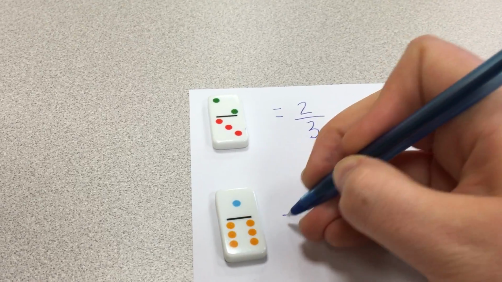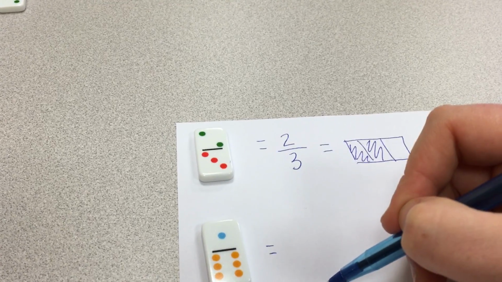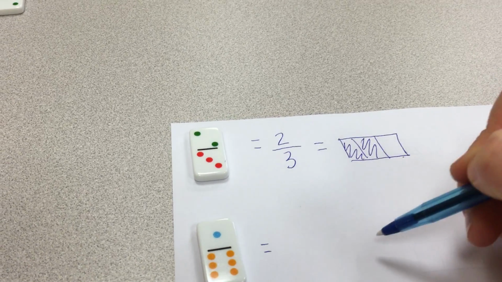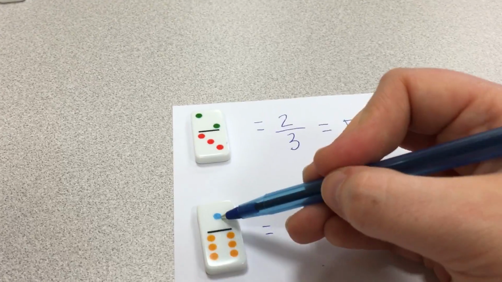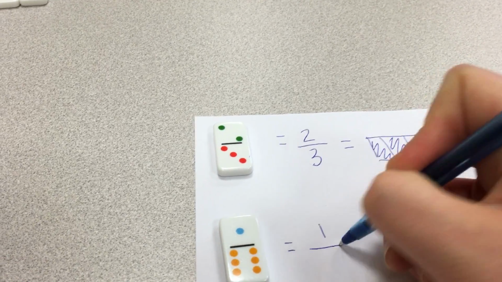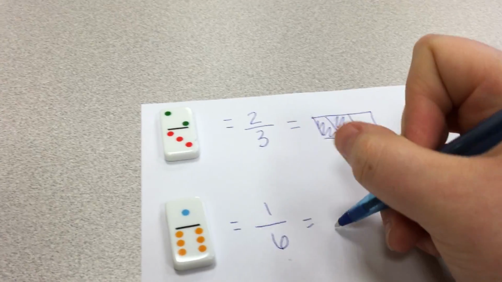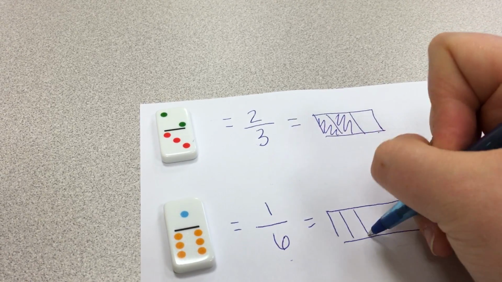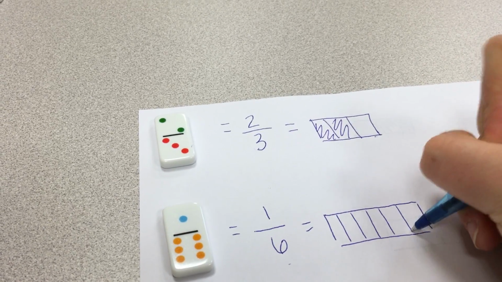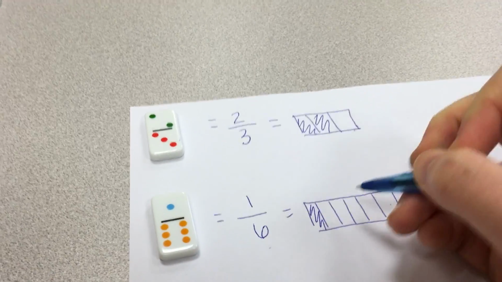I would continue to have the students pick dominoes and show the fraction that they depict, and then also the image that they create, the model. So with this one, we know that there is 1 dot in the numerator and there are 6 dots in the denominator, so this would represent 1/6. The model for this would be out of 6 parts, and we would count 1, 2, 3, 4, 5, 6. And then 1/6 is represented, so 1 part is shaded.